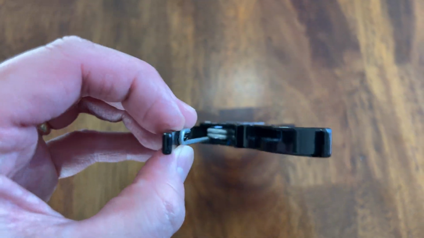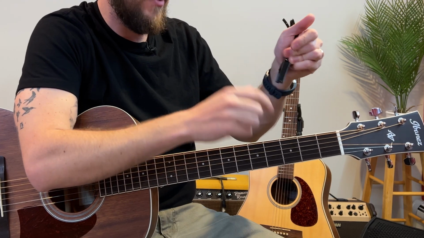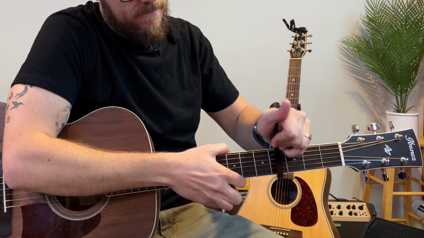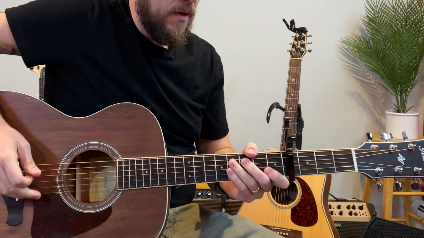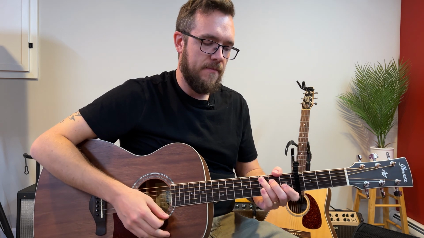And essentially what this does is it just clamps onto the neck with a spring here. So it creates a good amount of tension on the neck. And that's one extra thing, is that when you put a capo on after playing open, sometimes it makes your guitar sharp. So you may have to tune it, and it's hardly noticeable to the untrained ear.